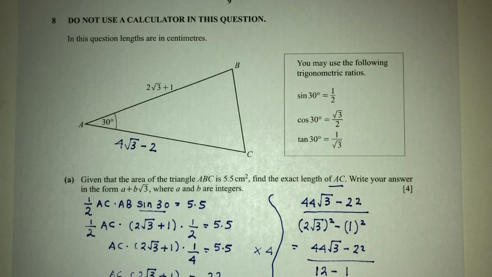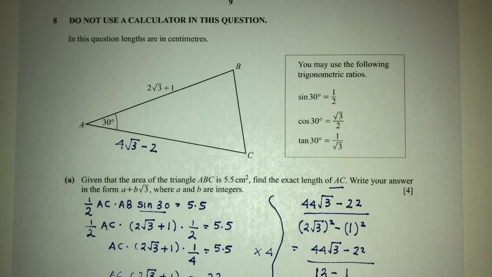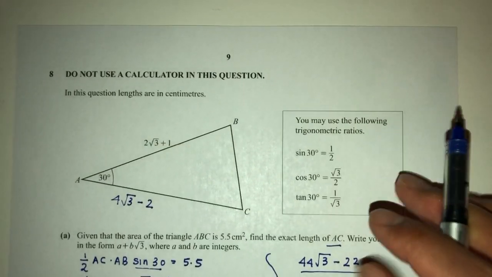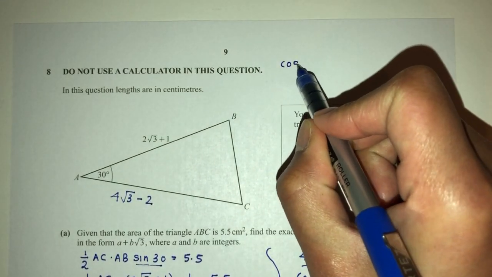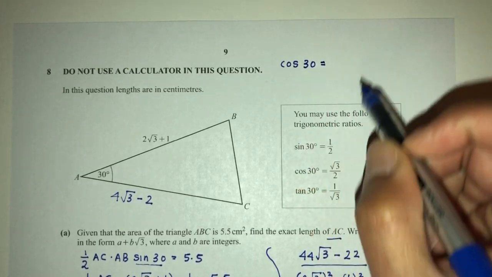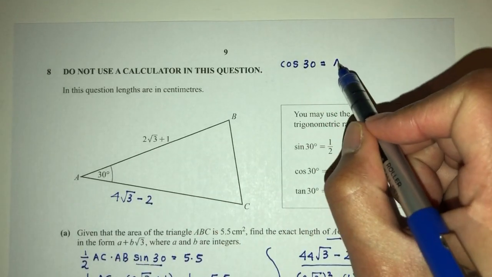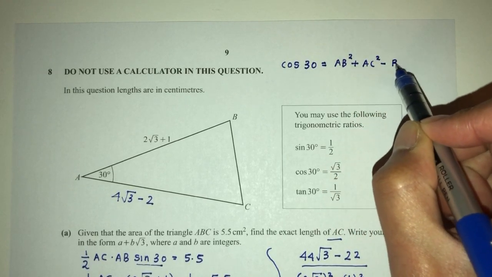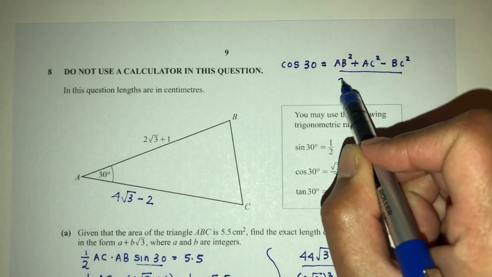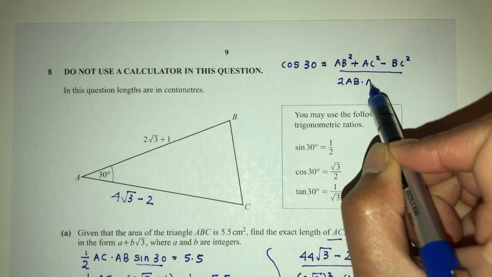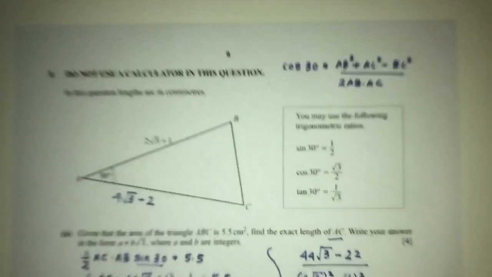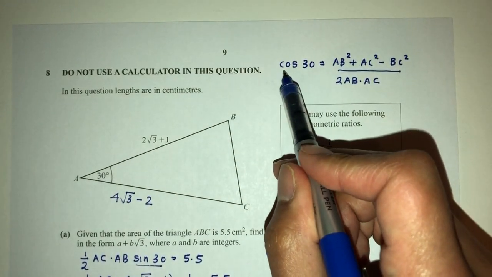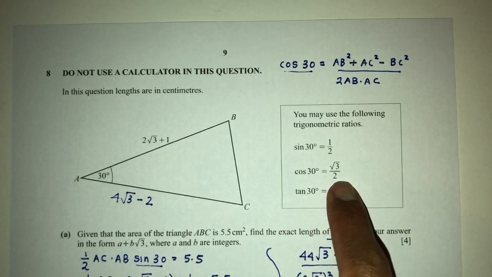Now, how can we connect BC with the rest of this triangle? Well, if you guys have done many triangle questions in the past from O-level paper 4024, you know we have to use the cosine rule, the cos rule. The cos rule will say what? If you have cos of the angle, it will give you this side, which is AB square plus AC square minus BC square over 2 times AB times AC. That is the formula we have to know for cosine rule. Now, cos of 30, we know that already. That is given to us by √3 over 2.